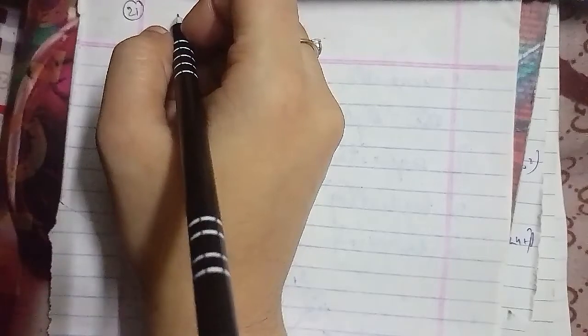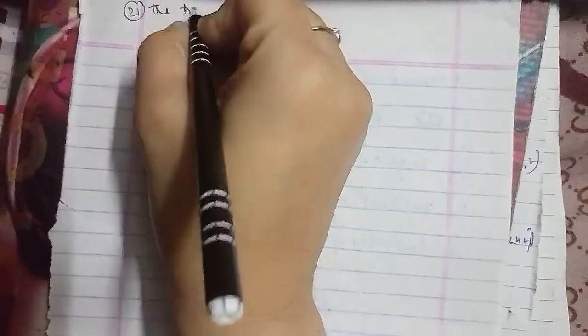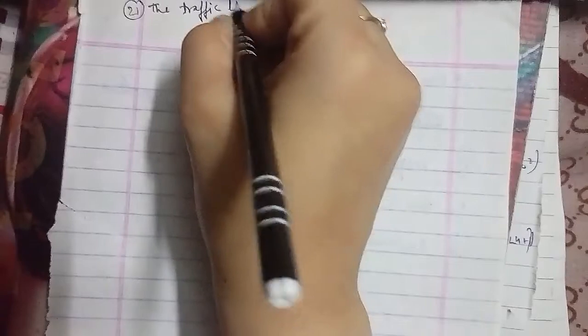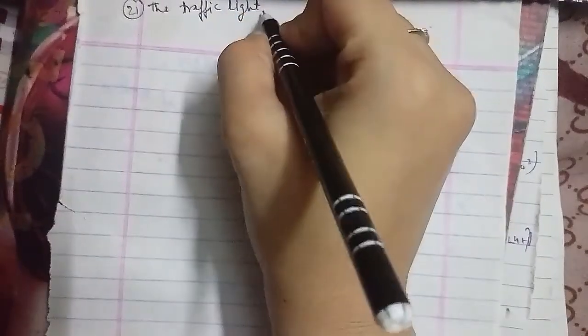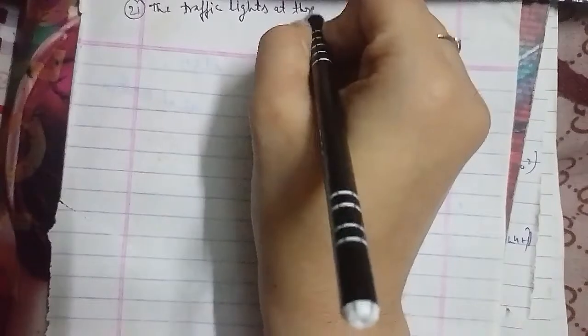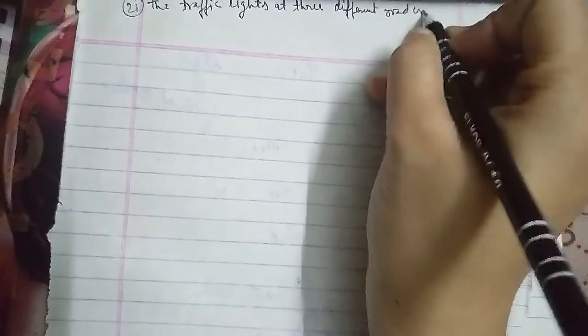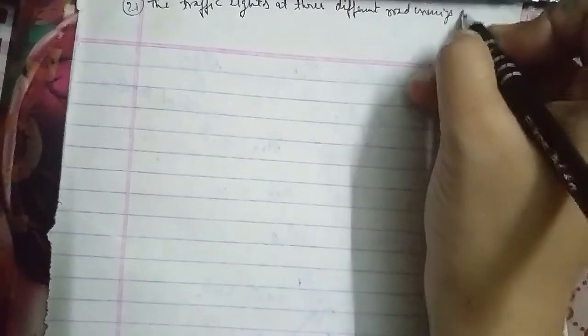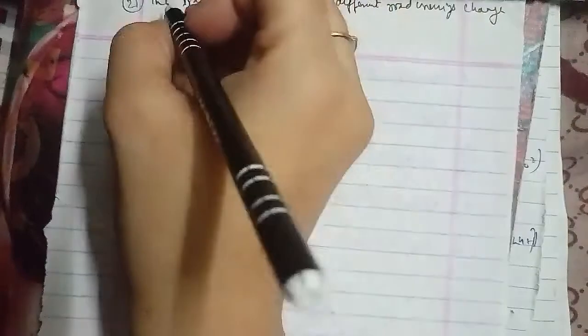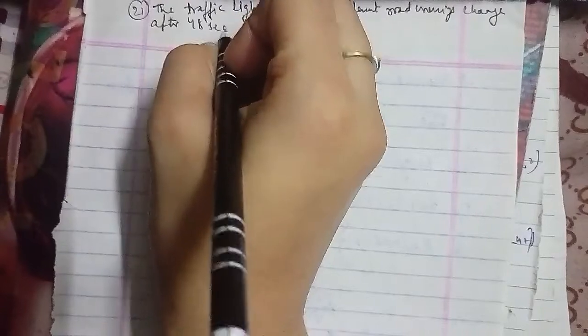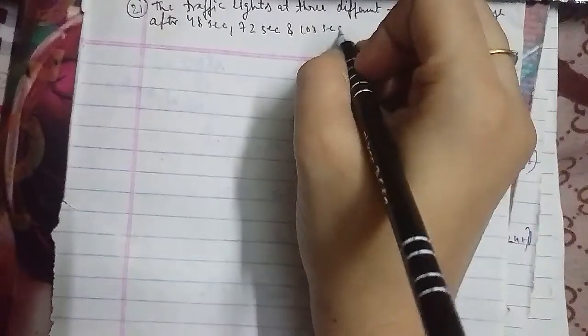If they all change simultaneously at 8 hours 20 minutes, then at what time will they again change simultaneously? So that's what we have to solve.